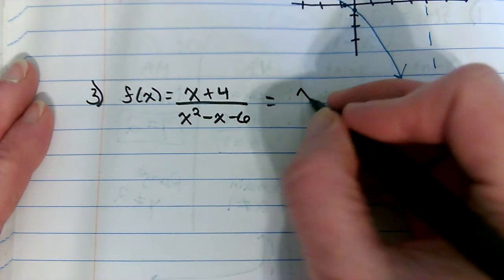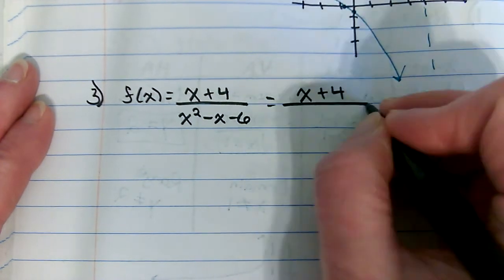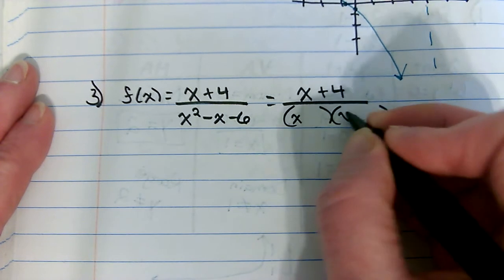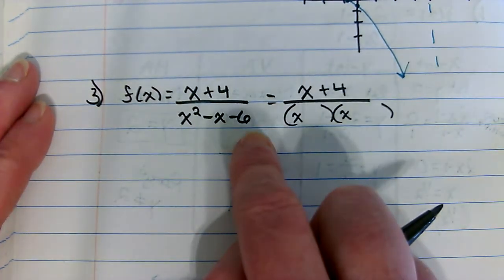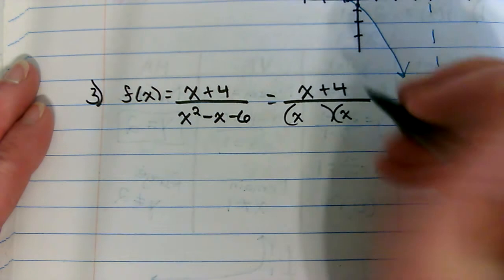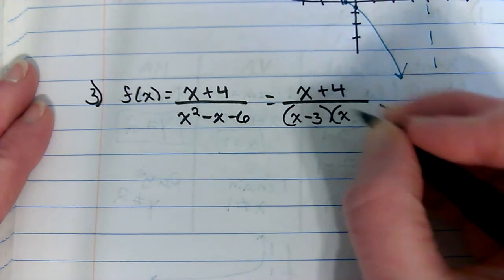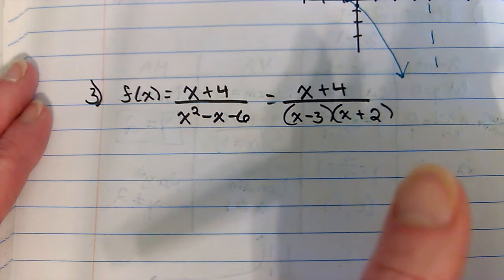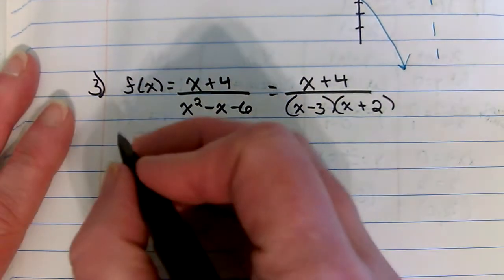I'm going to factor. I'll do the hard part. X and X multiplies to be negative 6 and adds to be a negative 1. Nothing cancels, so there's no holes. That's helpful. Okay.